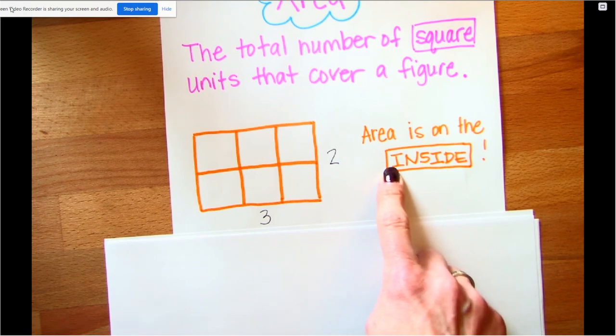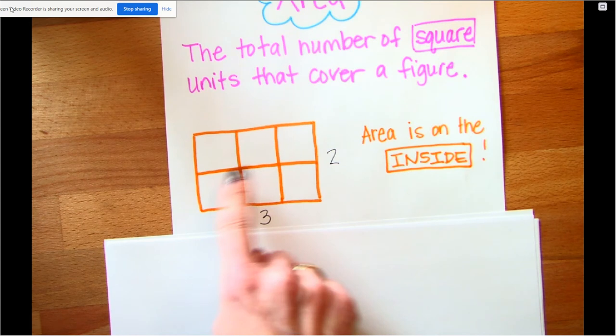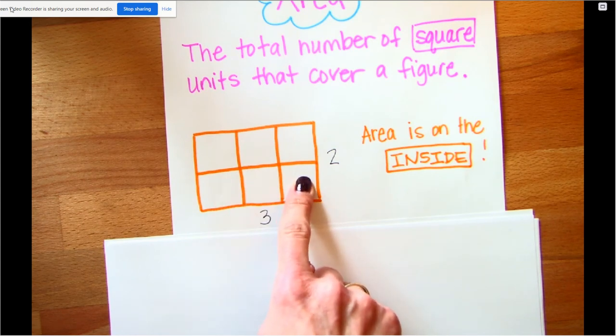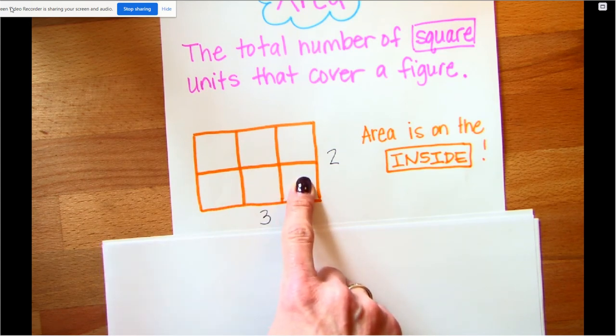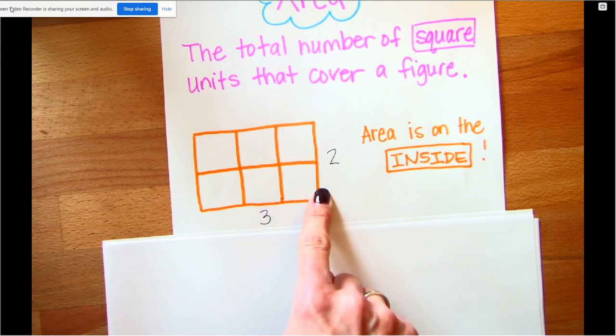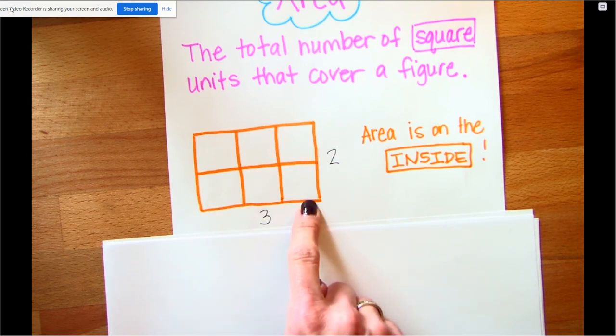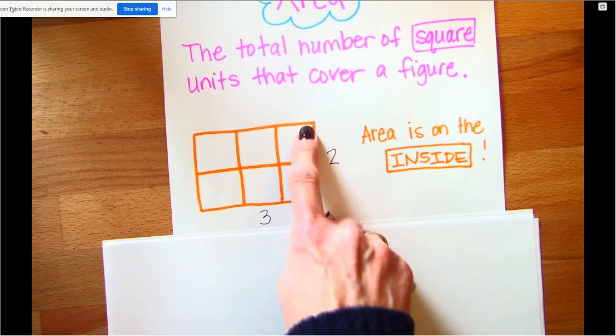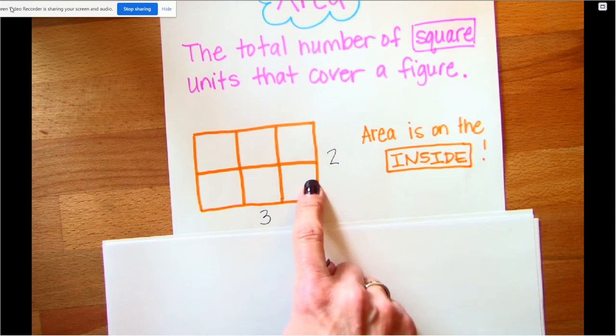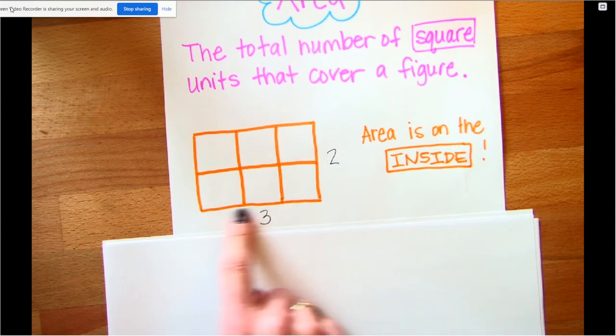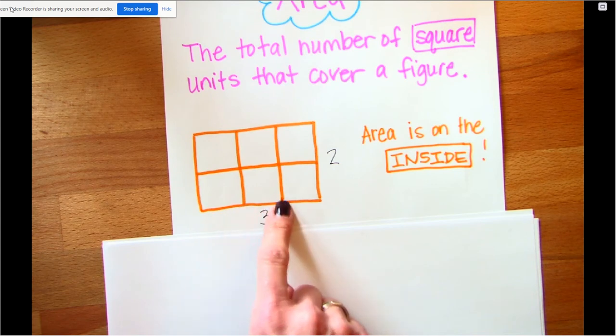Another way to find area is to look at the length and the width. You'll notice the length, I have 2 squares, and then the width, how wide something is, this one is 3 squares wide.